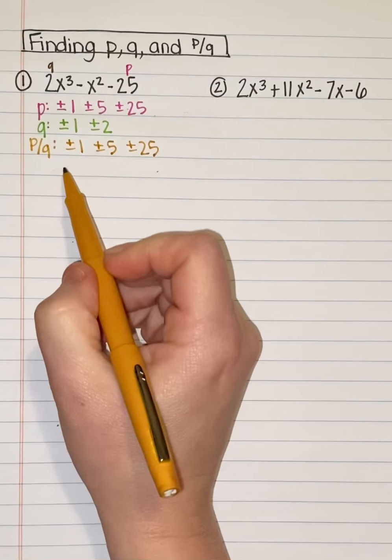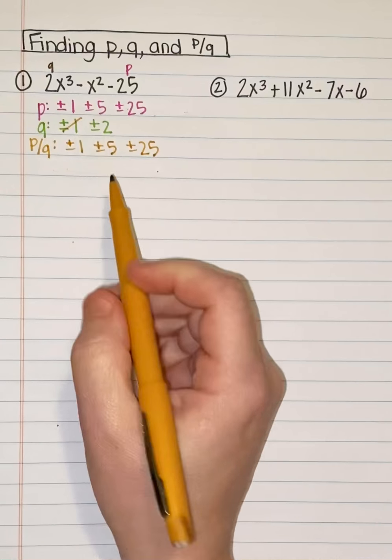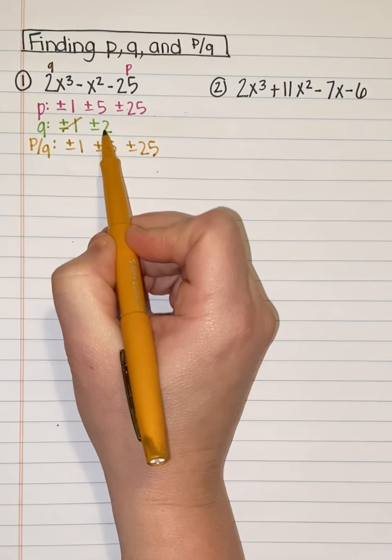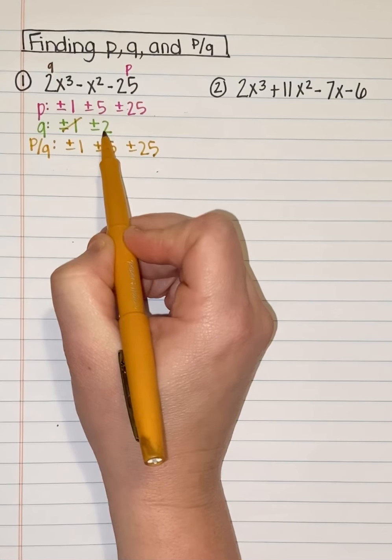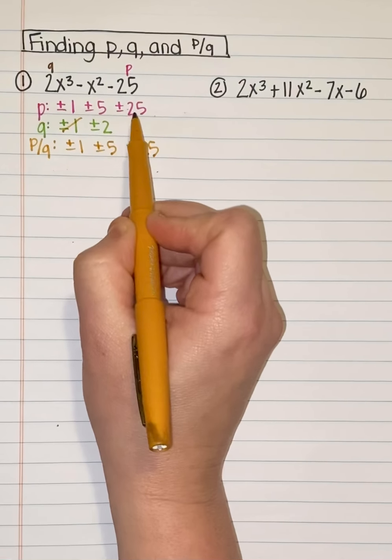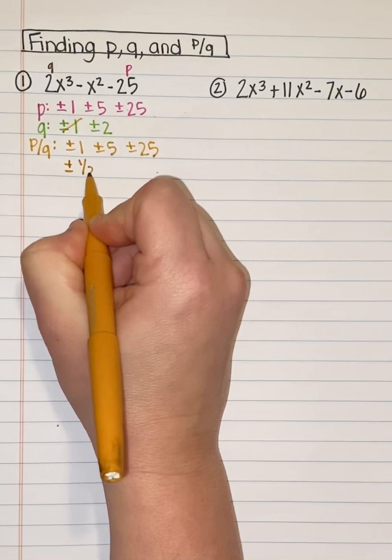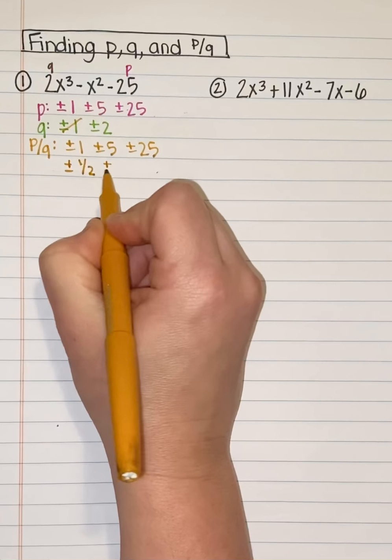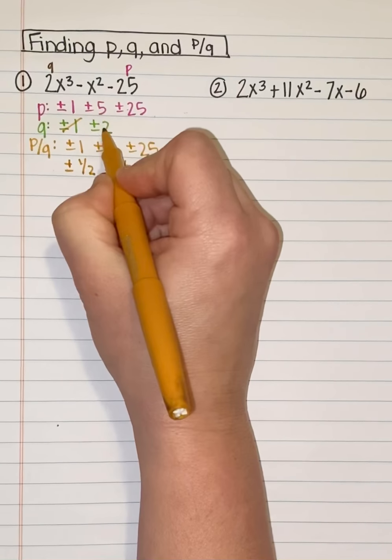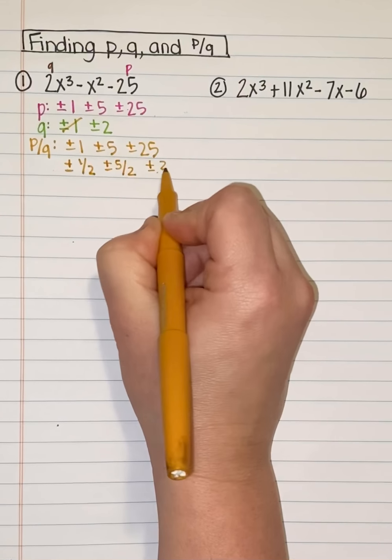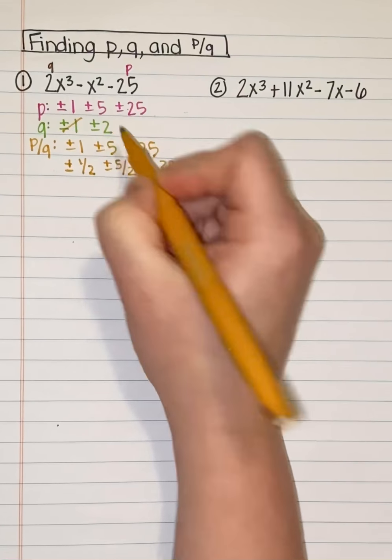Now, since I'm done with this 1, I take all of my P's and divide by 2. So I've got 1 half, 5 halves, and 25 halves. So I'm going to write those 3 down. Remember, plus or minus always. So plus or minus 1 half, 1 divided by 2, plus or minus 5 halves, 5 divided by 2, and then plus or minus 25 halves, 25 divided by 2.